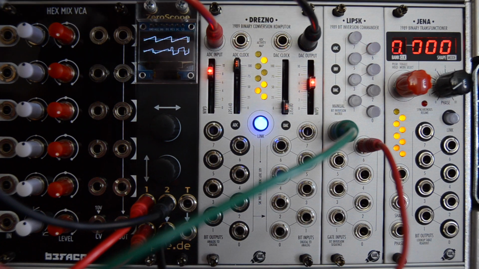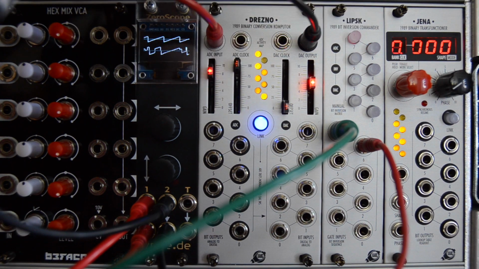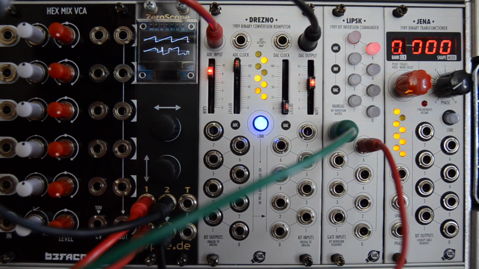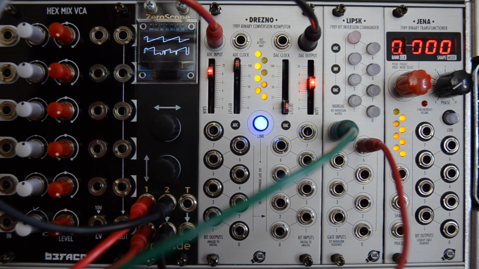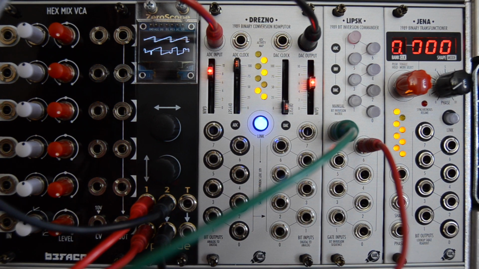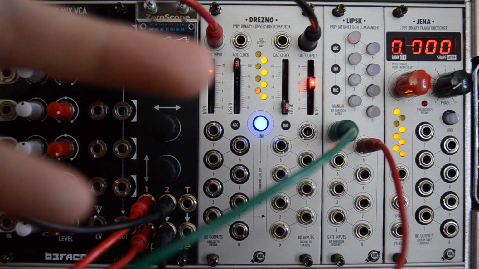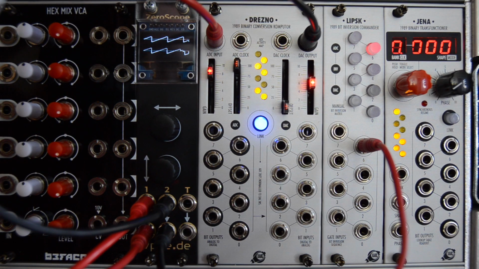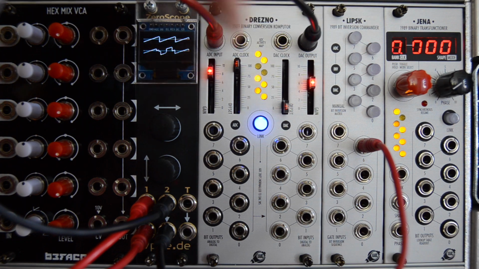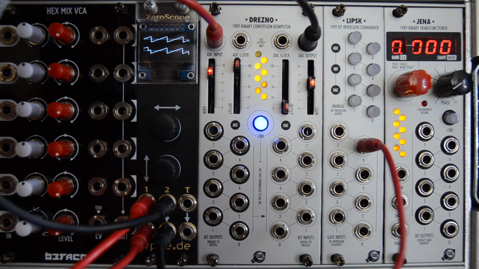And whenever you manually invert a bit and you send in CV or gates to modulate this inversion, the inversions actually just stack up. So you can see that bit 6 is being inverted.